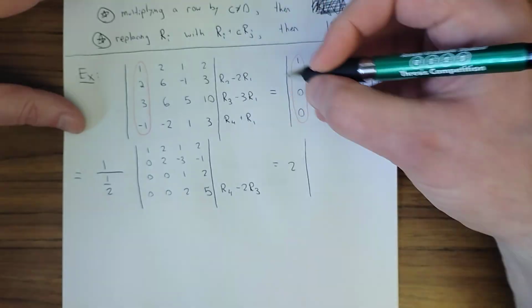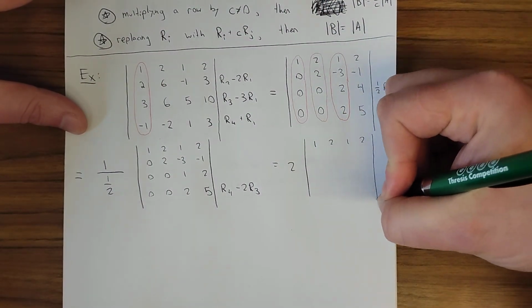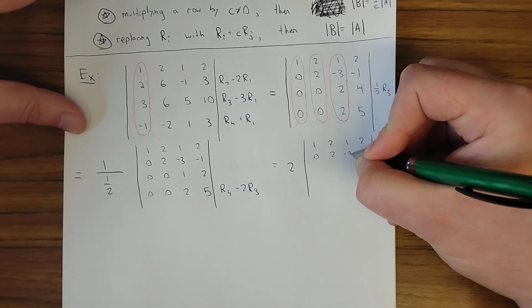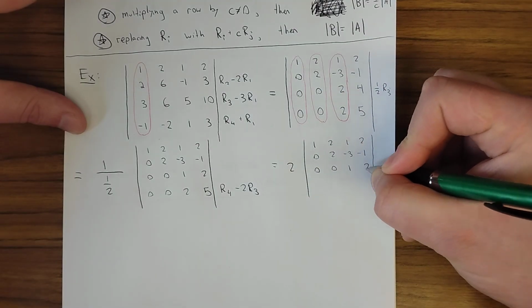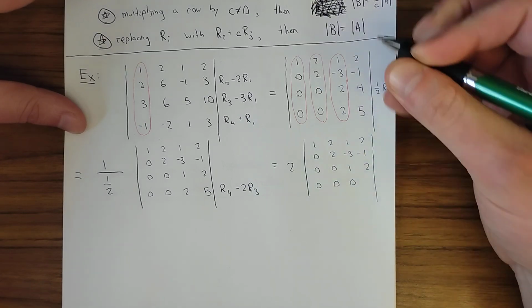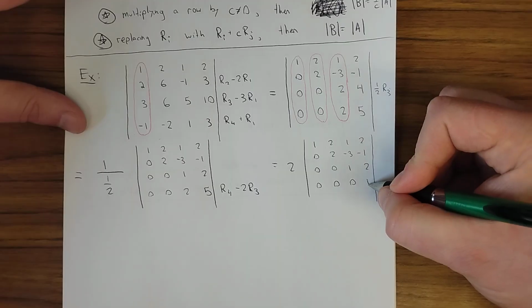So of course this is 2, and then a bunch of stuff that doesn't change. Zero, zero, this better be a 0, and 5 minus 4 is 1.